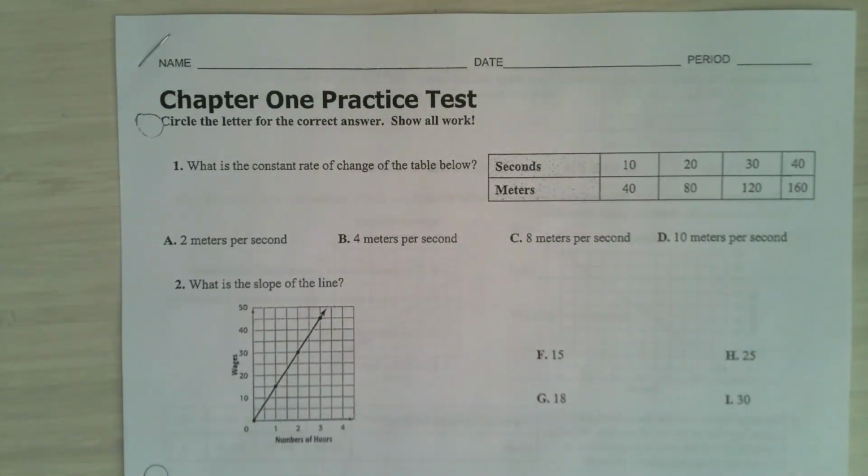Hi, this is Mrs. Robertson, and today in my Math 7 class during 6th period, we're making a video to go over our study guide number 1 for students to watch this evening before they take the test. So let's go over the problems and make sure everyone understands and they know how to do these problems.